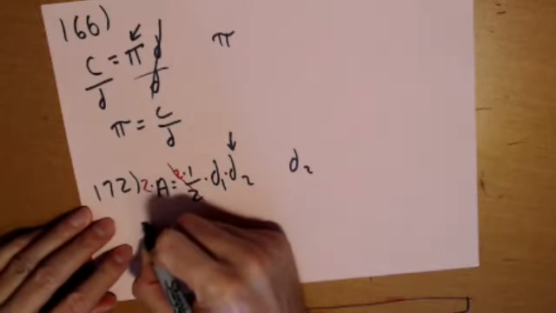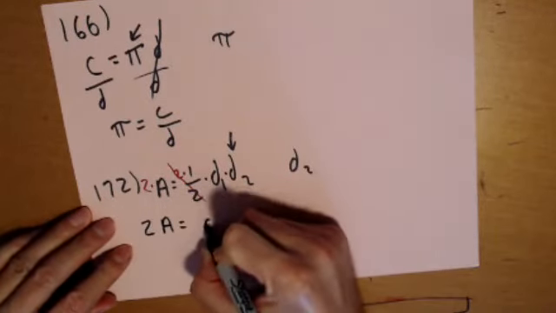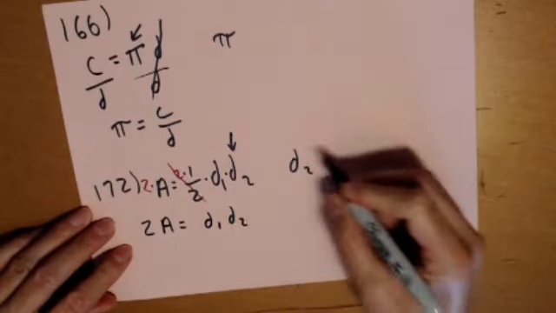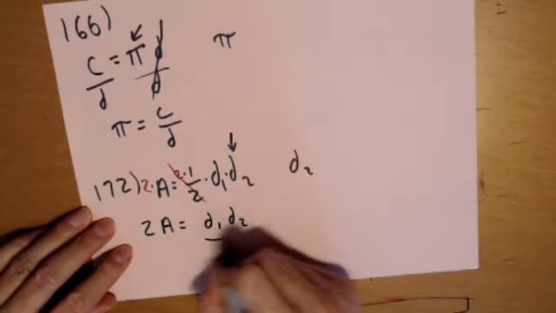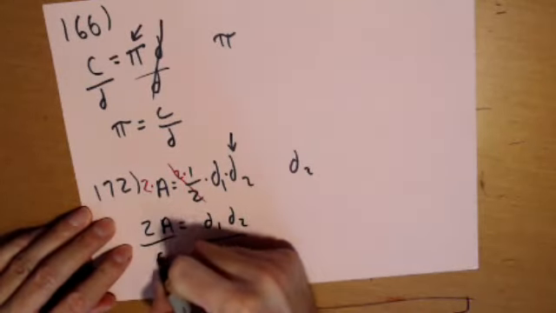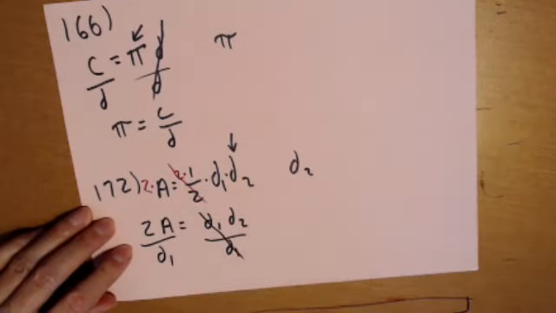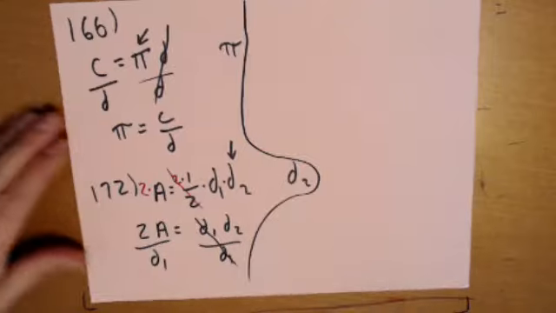So let me rewrite what we have now. 2a is equal to d1, d2. We're trying to get d2 alone. So we're basically there. Divide both sides by d1. Boom. And there's d2. We're done. Okay, let's try and save some paper. That was 172.